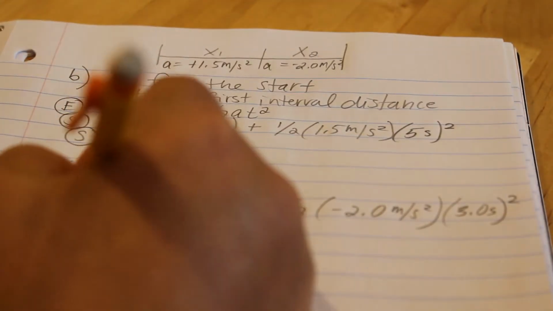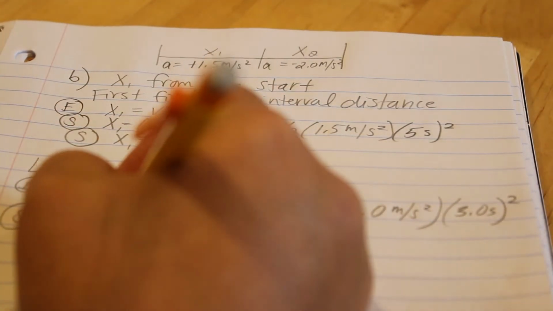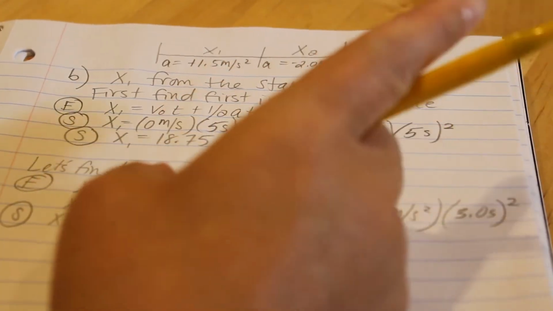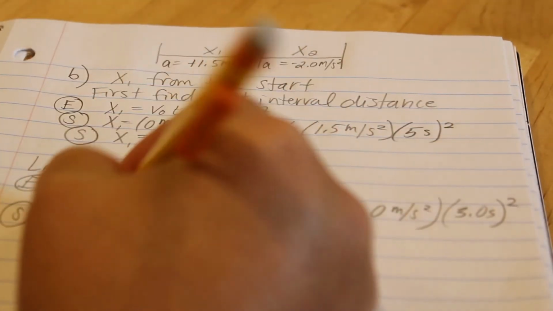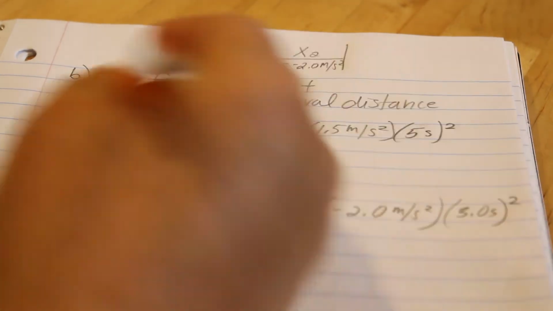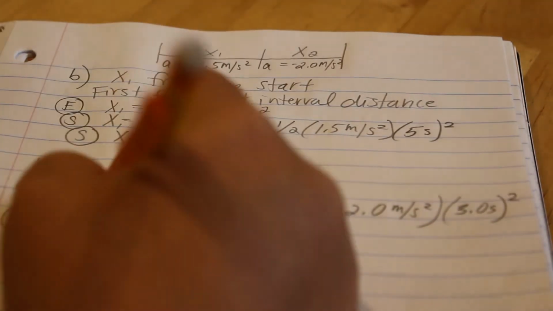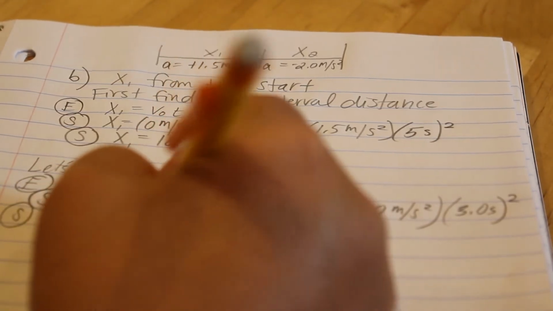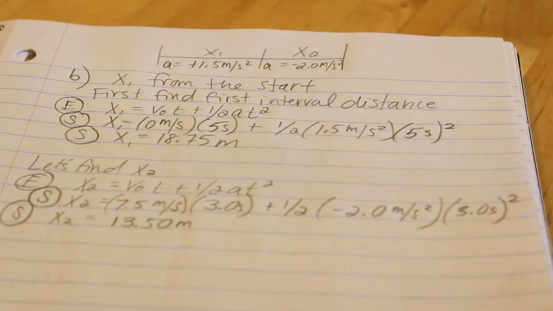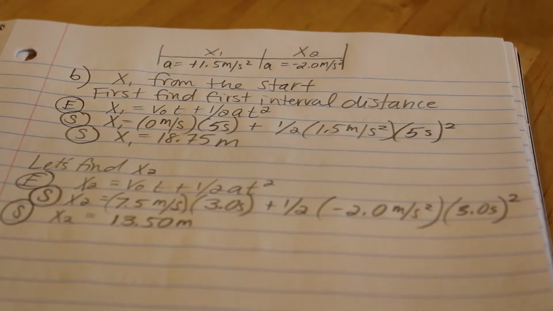So we get x2 equals 7 point, oops, sorry. We'll just do this. You already plugged everything in. I'm just trying to get the solution, just kidding. So I end up with 13.50 meters. And so that's that second distance. But if I want to know how far we traveled from the start, I need to add those two together.